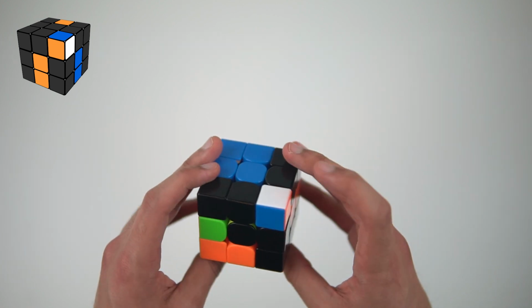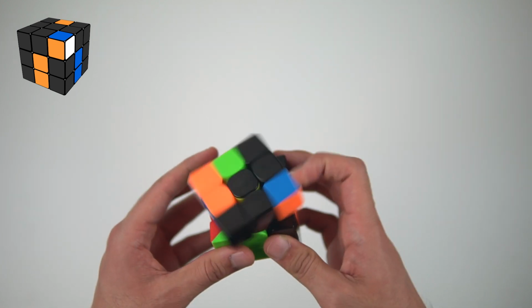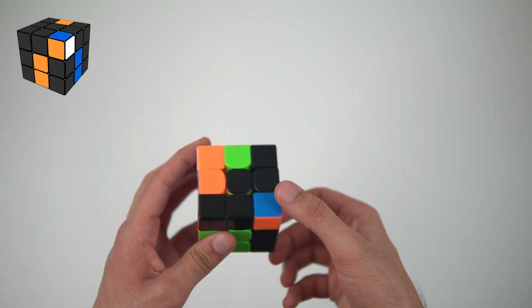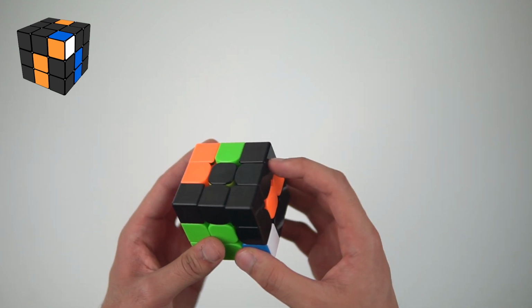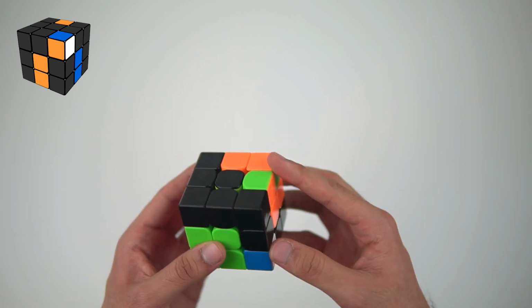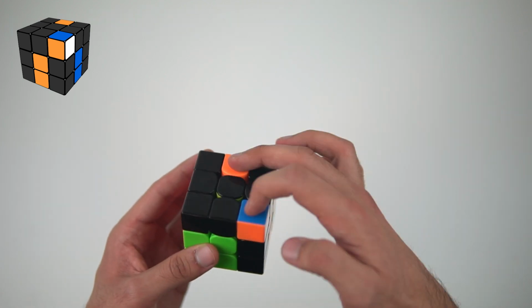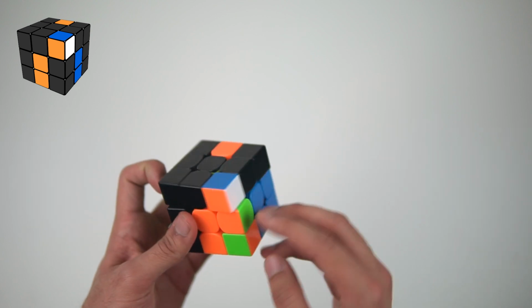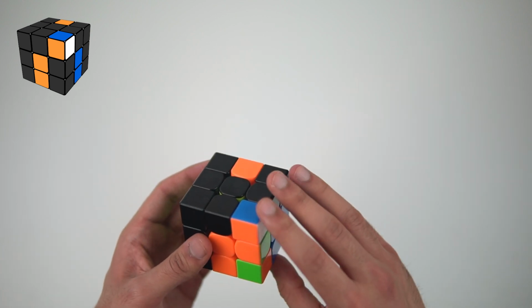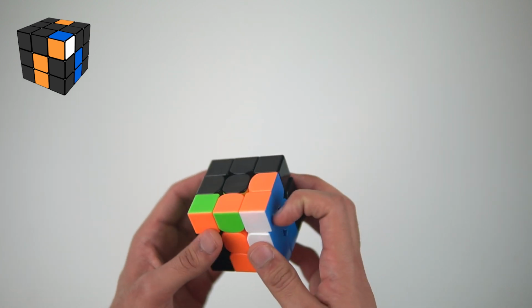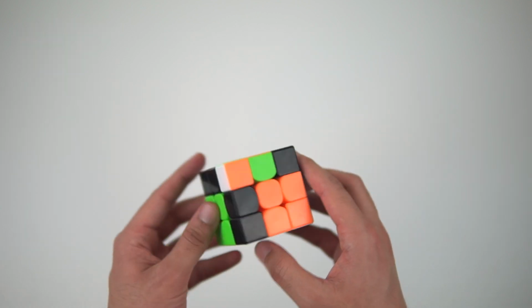I'm going to rotate the cube so that the back slot is empty. Bring the edge with me. Bring the back slot up. Move the corner there. Bring the corner back, and now I have this set up. But now we have to go back to the blue and orange slot. Connect it. Insert it, and we're done with that.